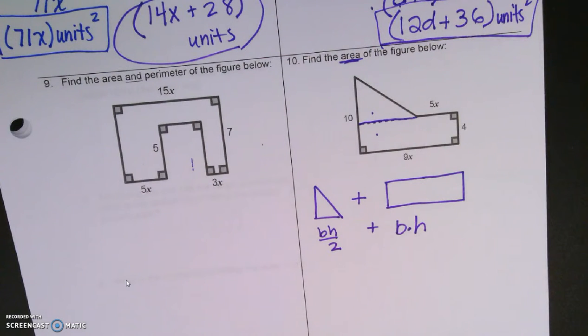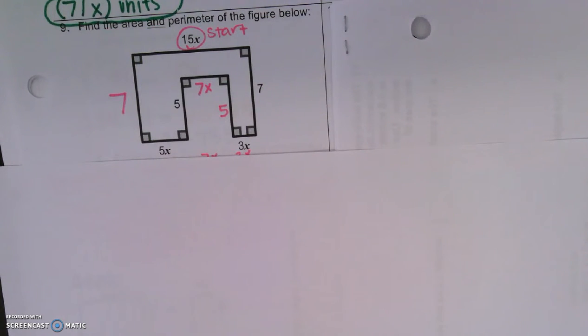Let's pause the video for 4 minutes while you finish number 9 and number 10. Awesome, let's take a look at how we did.